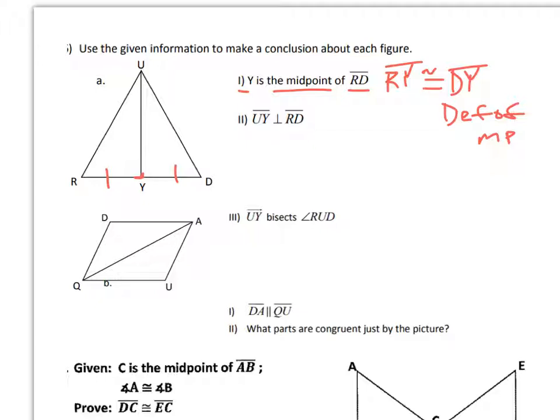The next one, I can conclude a few things. If UY is perpendicular to RD, the first thing is, what does it mean for something to be perpendicular? It means that it's making right angles.